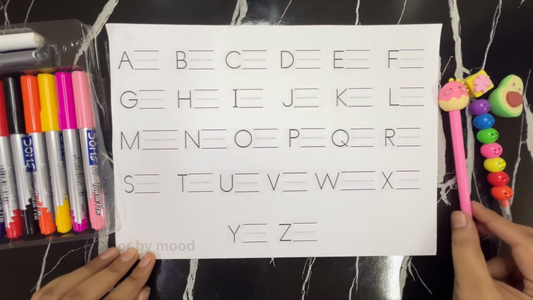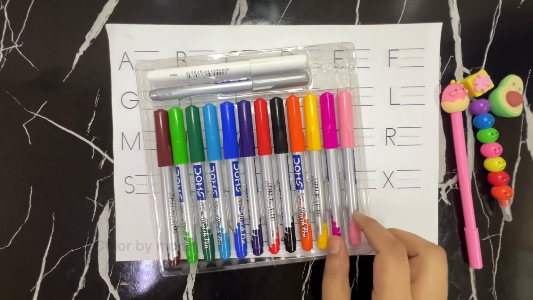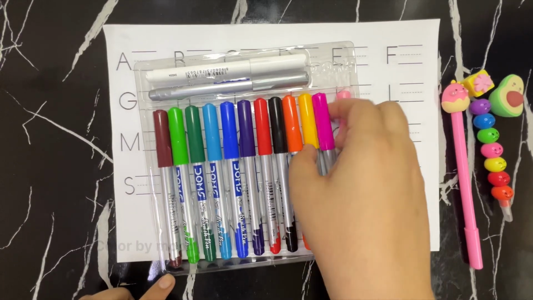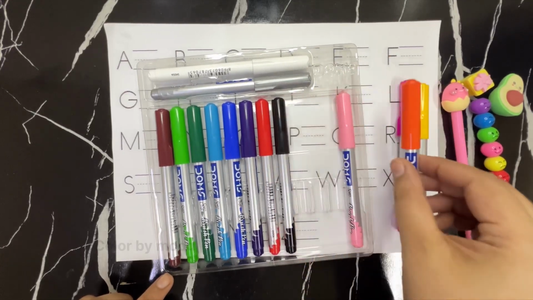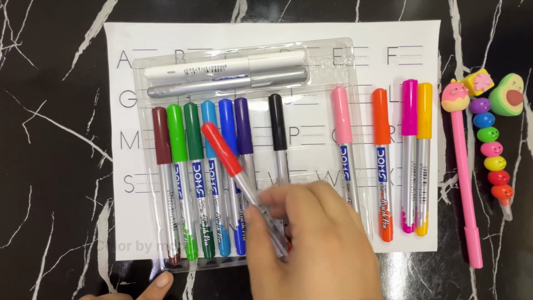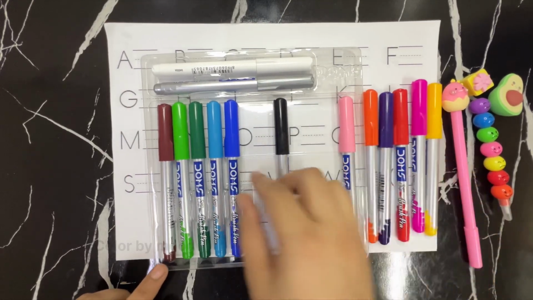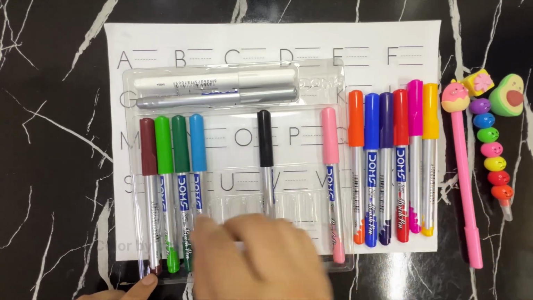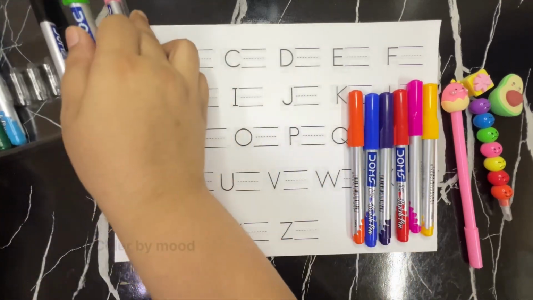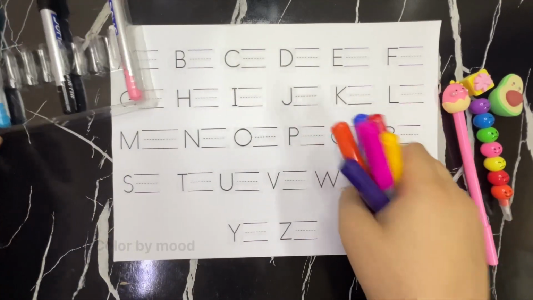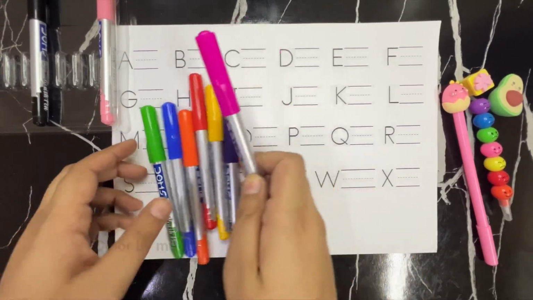So let's start writing. Before starting, we are going to learn some colors. This is pink color. This is yellow color. This is orange color. This is red color. This is purple color. And this is blue color. And we are going to use this green color. So we are going to start with pink color.